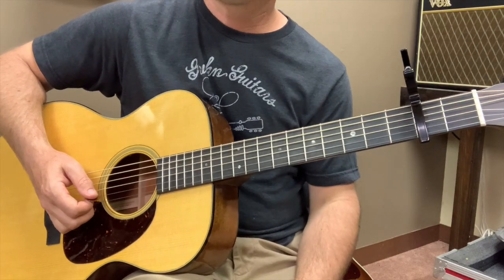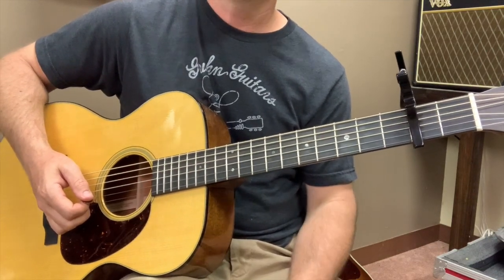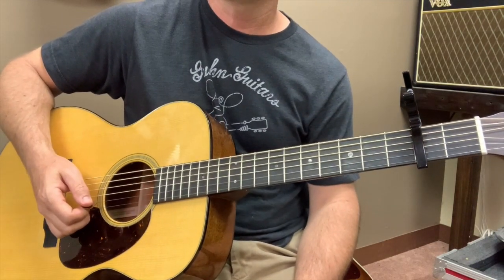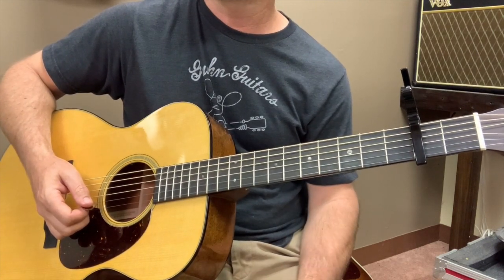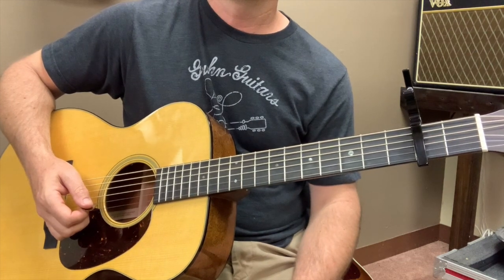All right, so that's a little lesson on strumming and dynamics, and you can use this in any kind of strum pattern, and hopefully that'll help you.